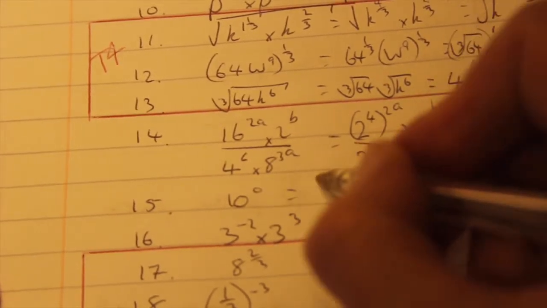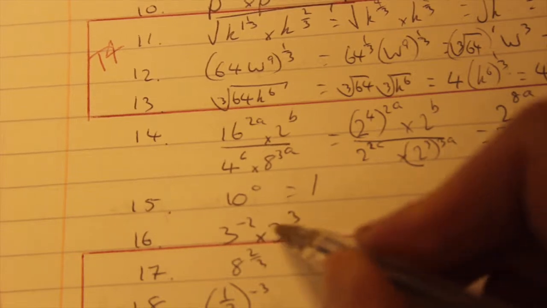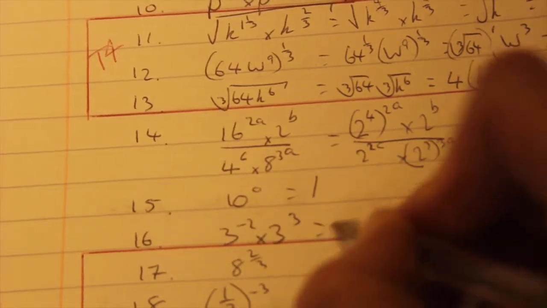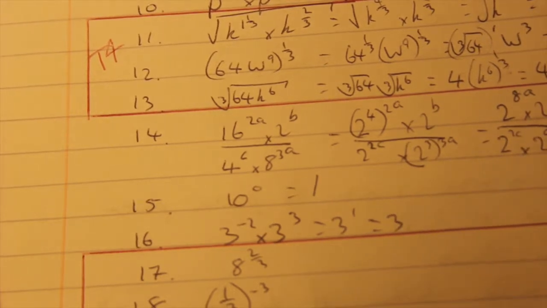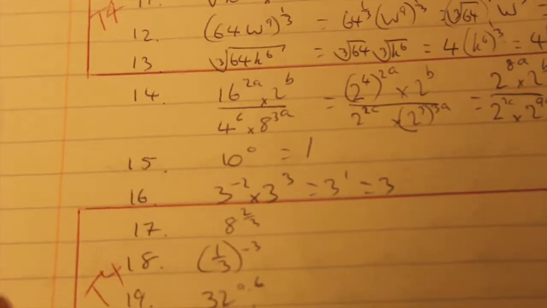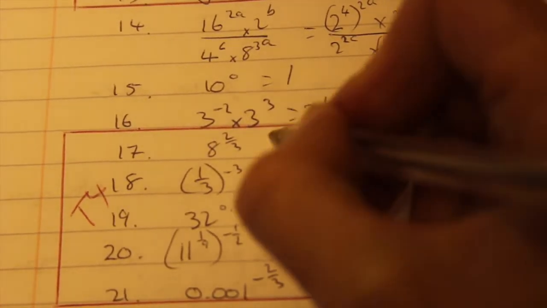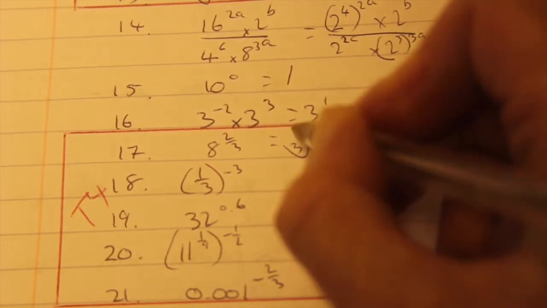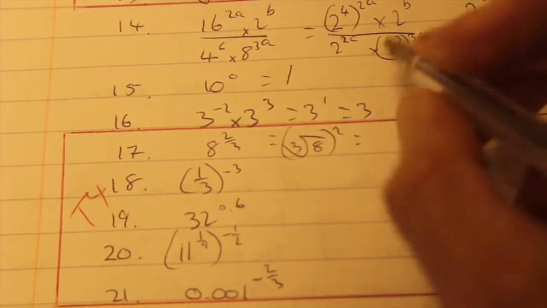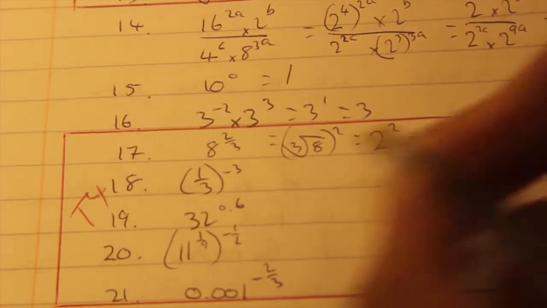10 to the 0 is 1. This one here, multiply numbers, add the powers. Minus 2 add 3 is just 1. So you write it as 3 to the 1, or you can write it as 3. Question 17, now it's inside the red box, so we're back on to T4 stuff. The bottom of your fraction tells you the root. So it's a cube root of 8, and then square it. The cube root of 8 is 2, and then square it gives you 4.